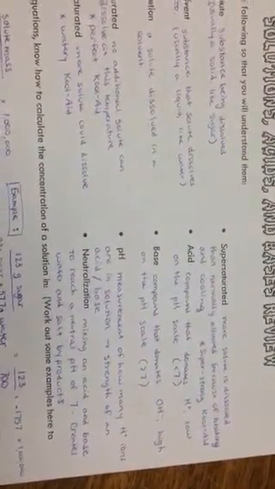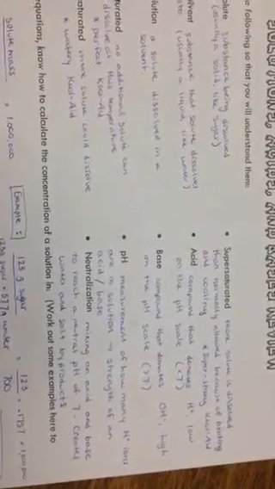A saturated solution means that no additional solute can be dissolved at that temperature. Unsaturated means that you could add more at that temperature. Supersaturated means that you've actually got more solute dissolved than would normally be allowed because you've heated it up and slowly cooled it back.